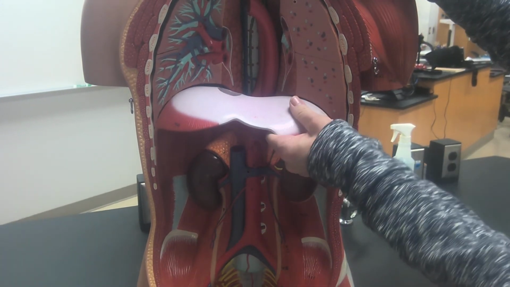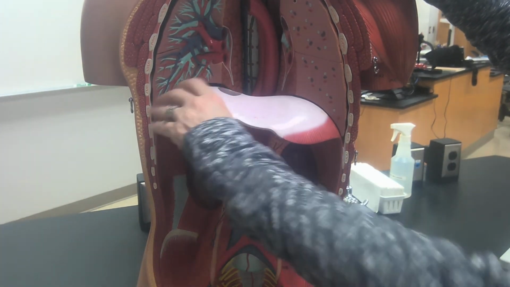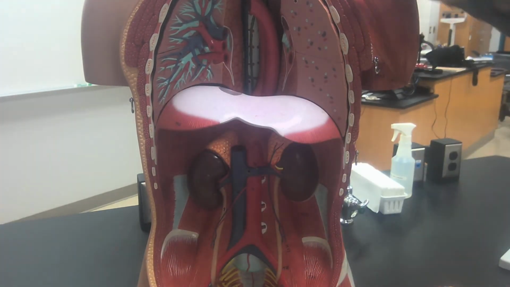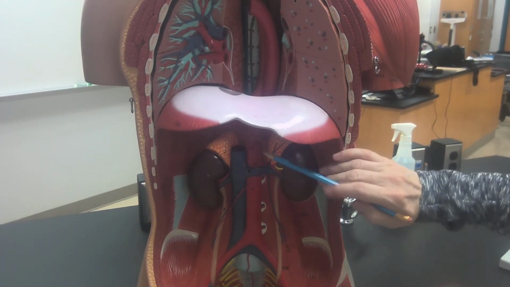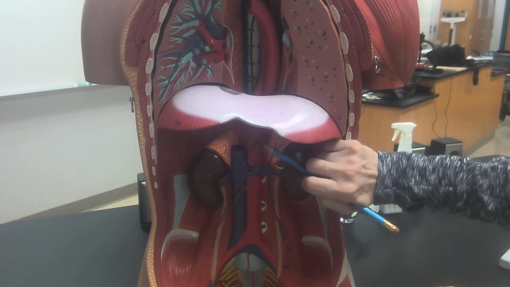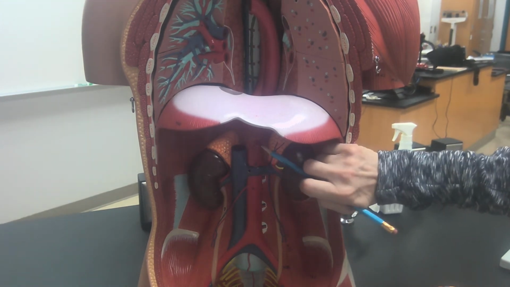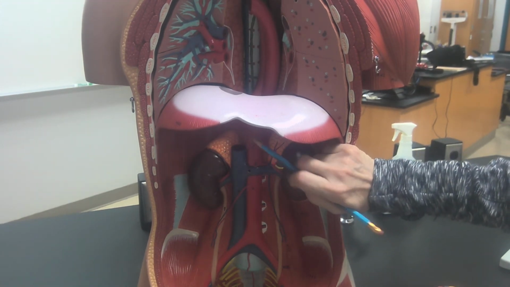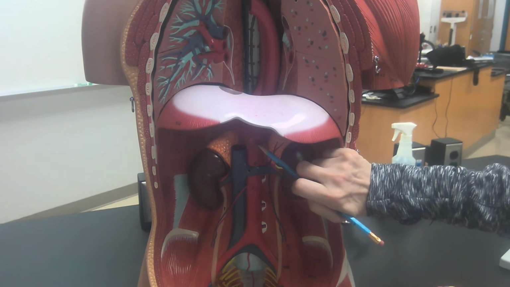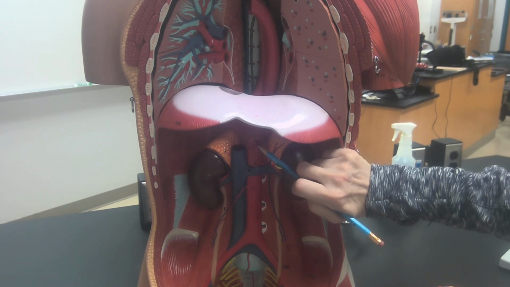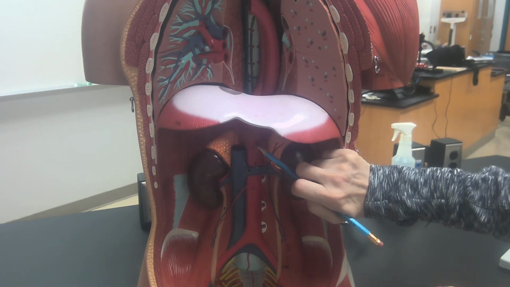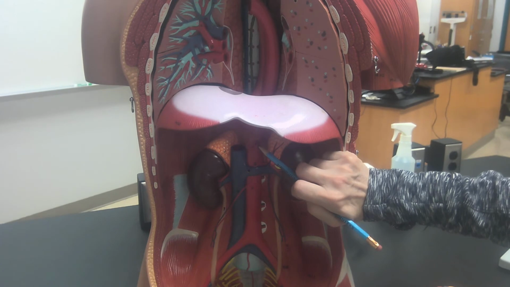So let me remove the diaphragm if I can. No, I can't, so it's going to stay. So at any rate, let me go through these branches with you. So this is the abdominal aorta. The very first branch underneath this diaphragm, that right there is the celiac trunk or celiac artery. It's the first branch off the abdominal aorta beneath the diaphragm.